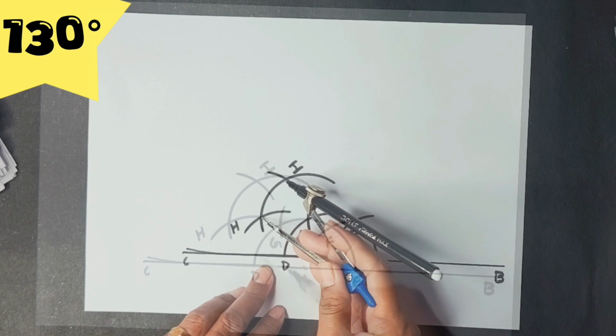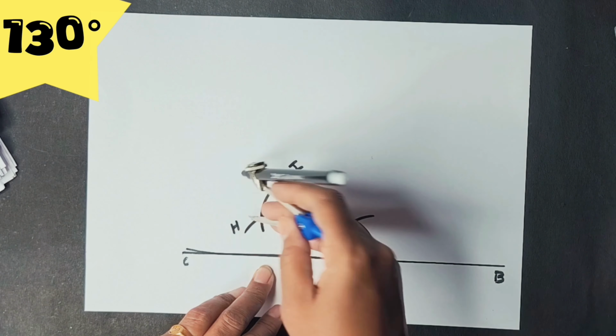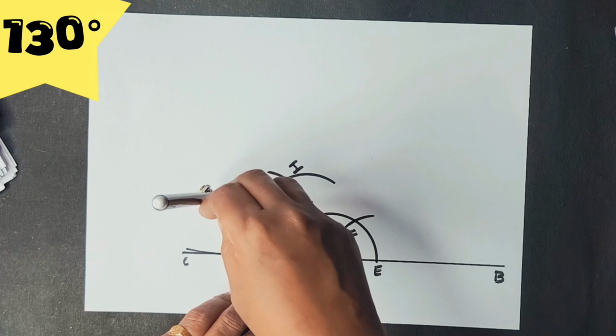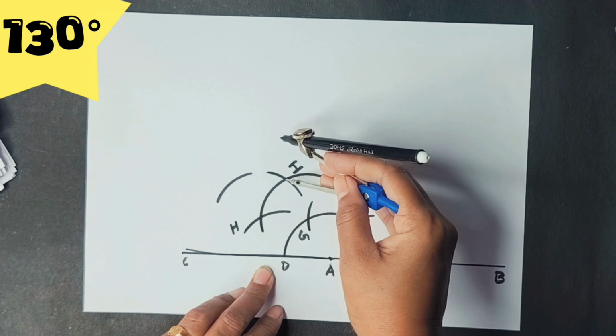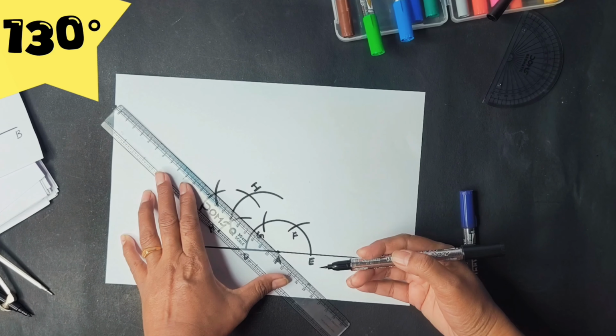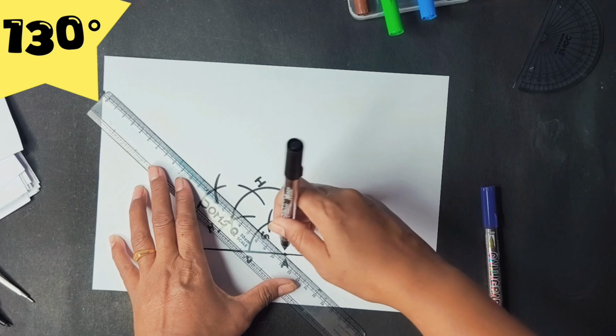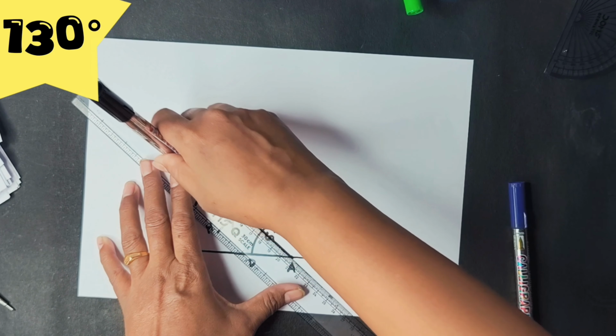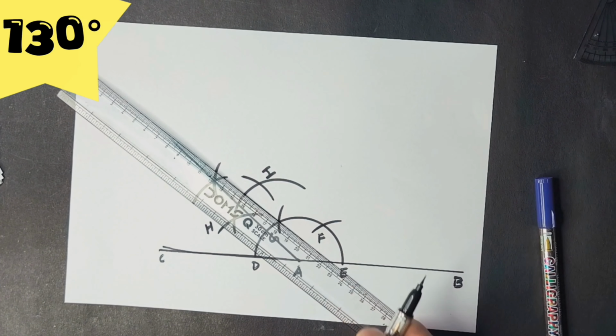Using these 2 points as the centers, cut the arcs as shown. Passing through this point from endpoint A of the line segment, this will give 140 degrees angle.